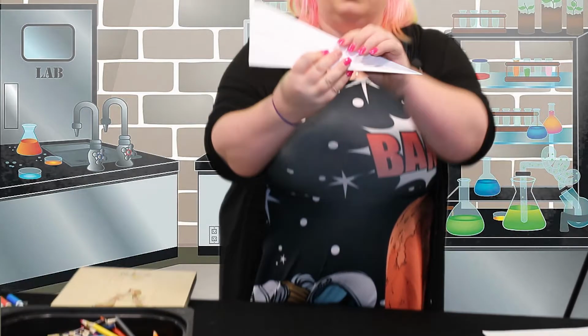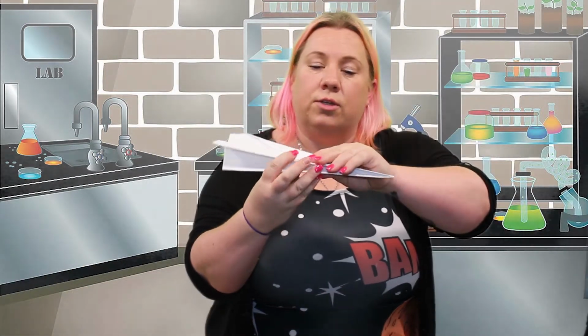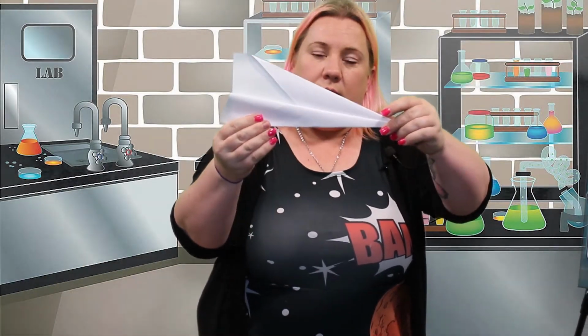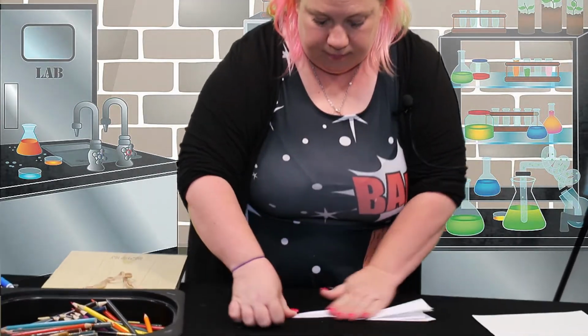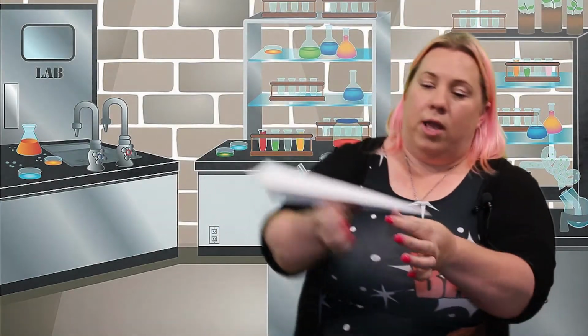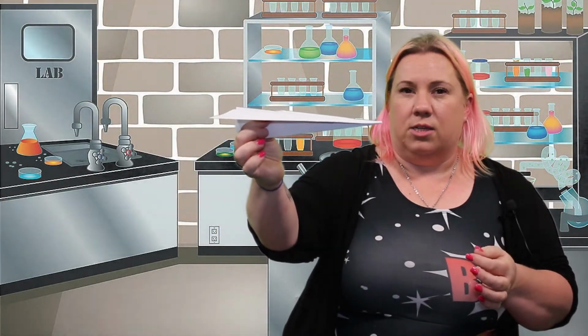So all I did was I took this edge and I folded it down and lined it up with the edge along the bottom. And then of course you have to do the same thing to the other side. All right, so I've got all my folds, and then when I come back, now when I open it up, I've got that classic dart shape.